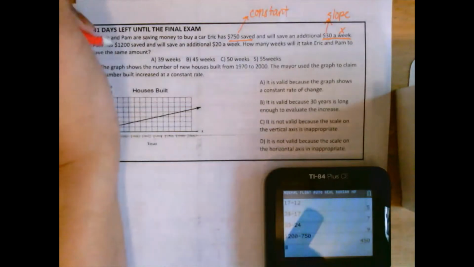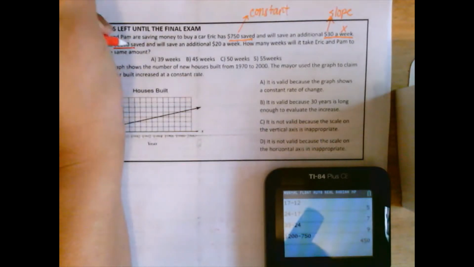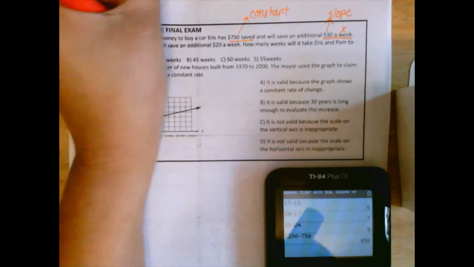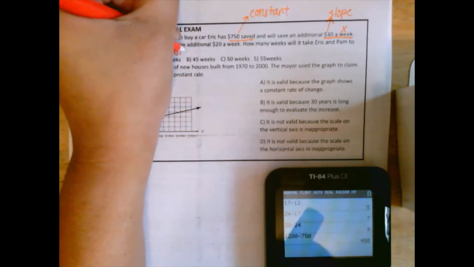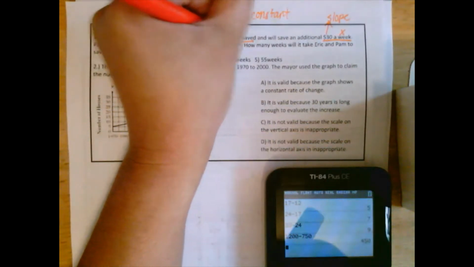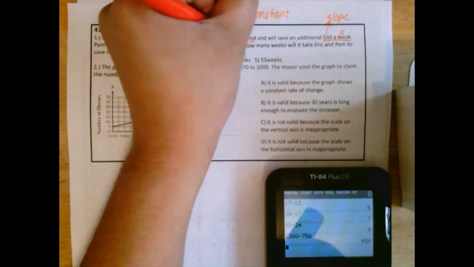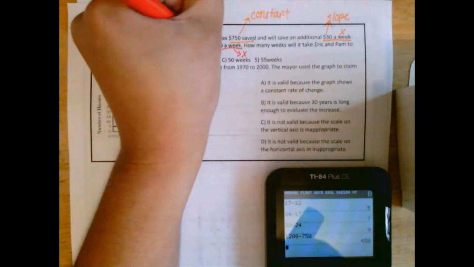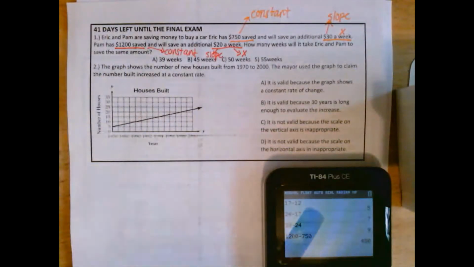Pam has 1,200 saved. So that's her constant. And an additional $20 a week. We don't know how many weeks, so that's still x, our variable, and 20 is our slope. How many weeks will it take Eric and Pam to have the same amount? So I want to know when they're the same.